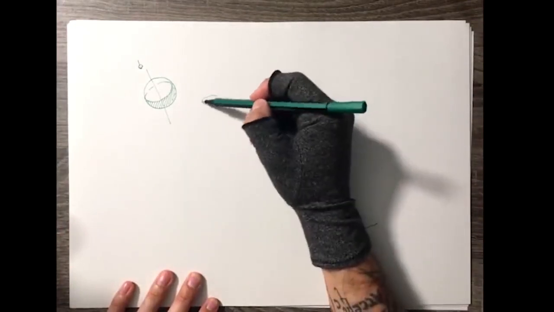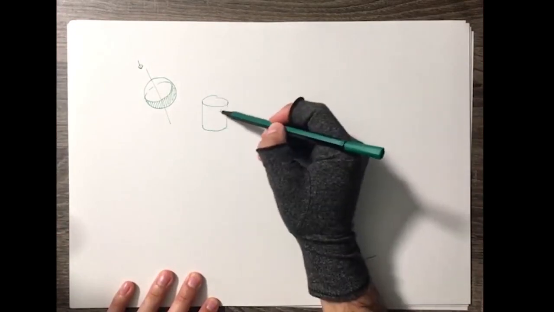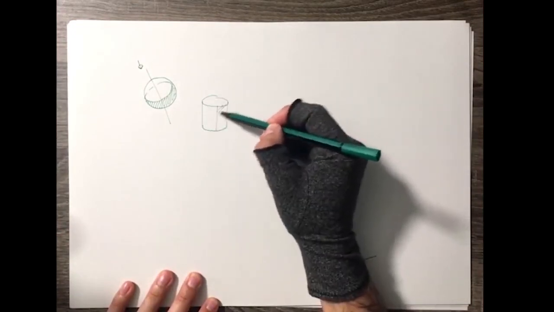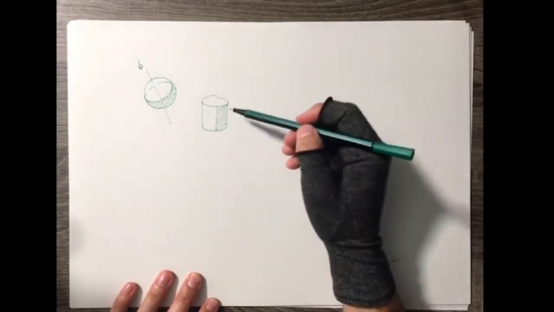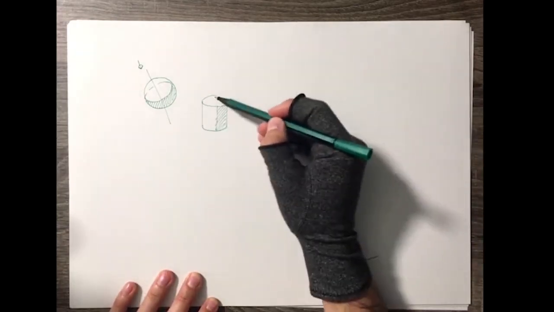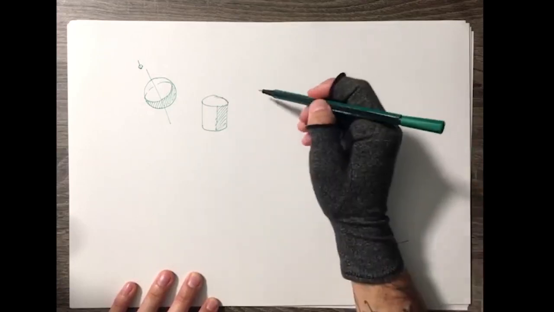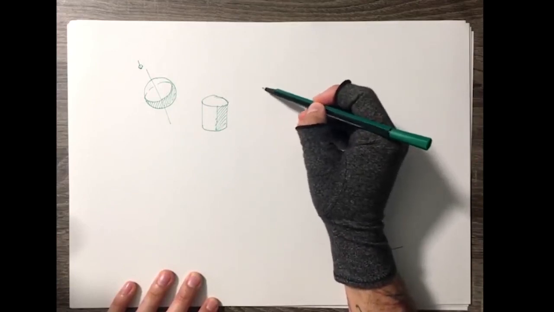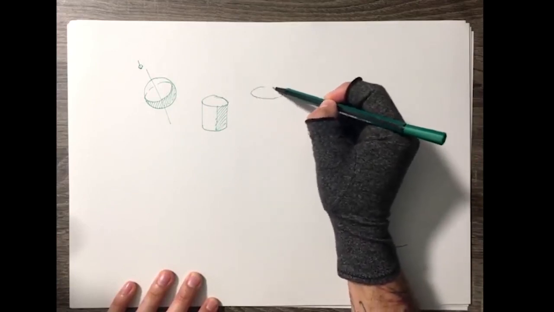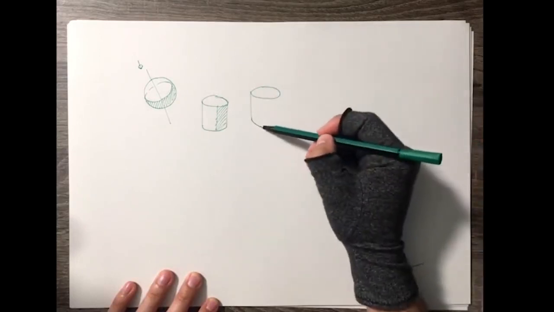But for anything else, like a cylinder, going against that form really does not help the volume of your object.